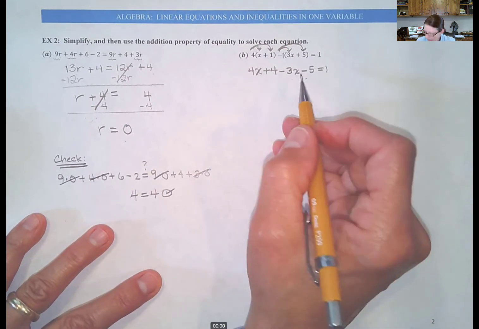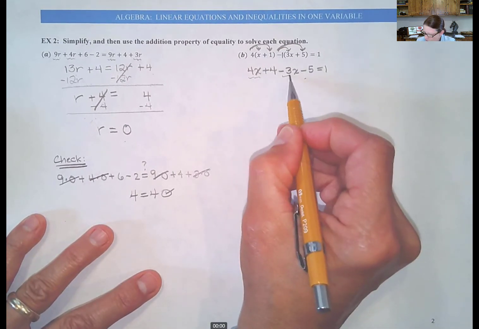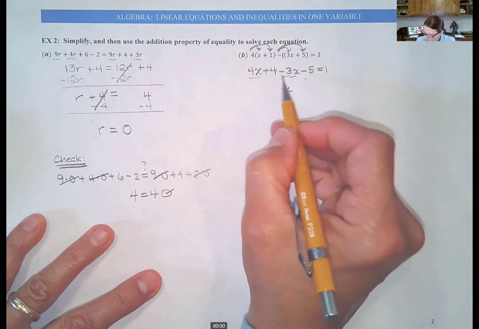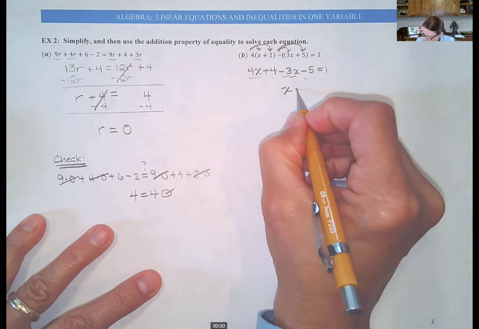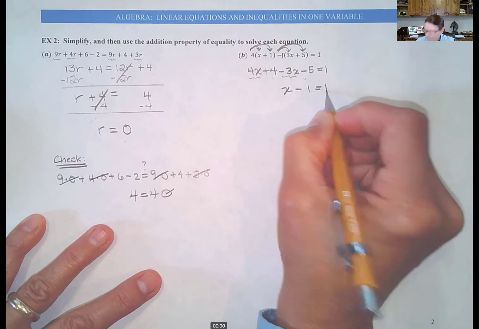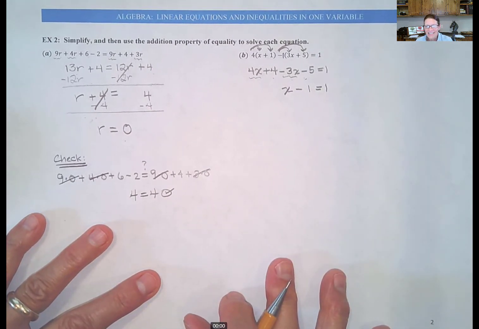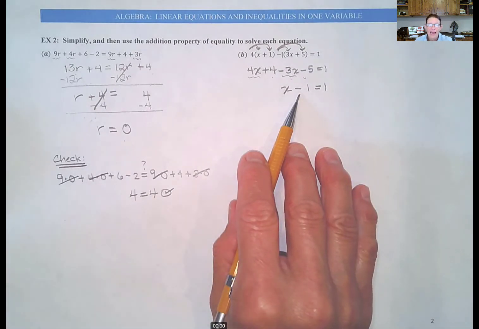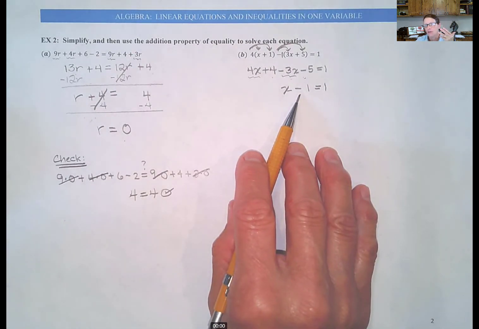Now let's combine our like terms. 4x minus 3x is 1x, or x. 4 minus 5 is -1. And last step, to isolate x, we're going to use our additive inverse. So be thinking to yourself, what's the opposite of -1?